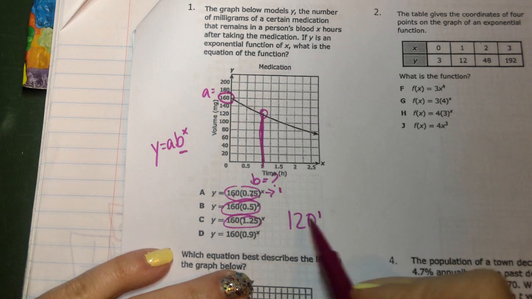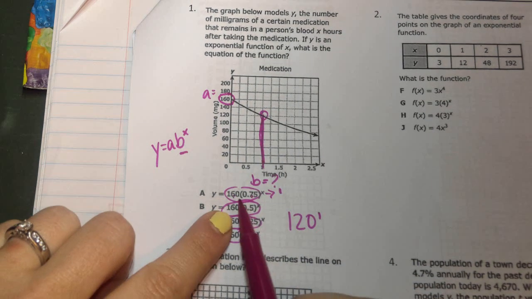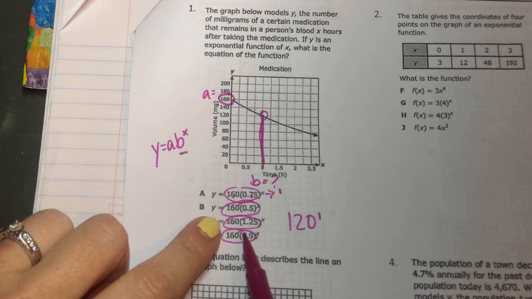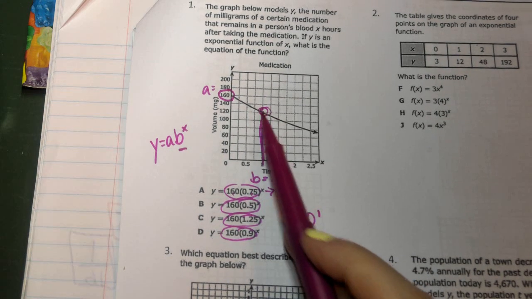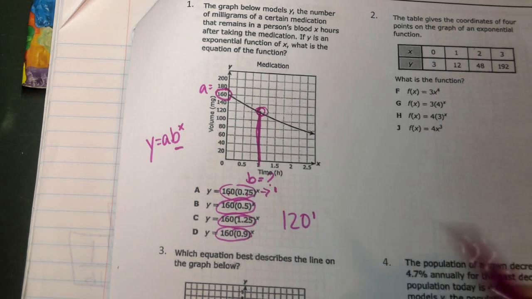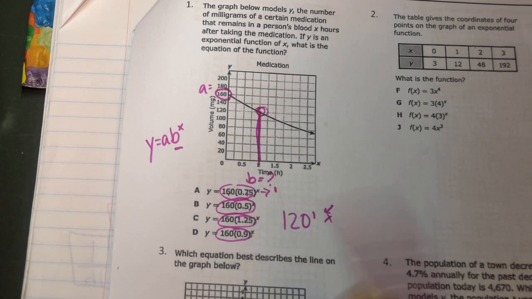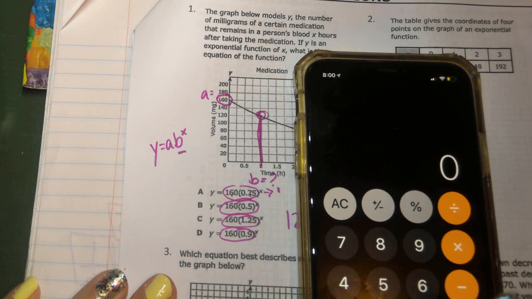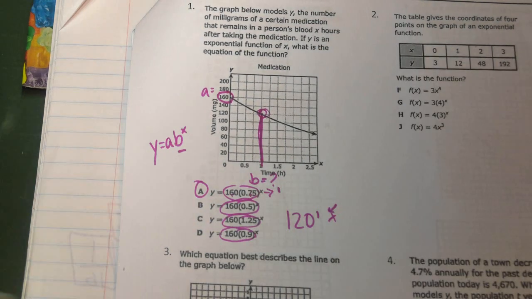So which one of these equations, when you multiply them together, 160 times 0.75, 160 times 0.5, 160 times 1.25, or 160 times 0.9, which one of those is going to give you 120? Because that's what it is when x is 1. Alright? So which one of these is 120? Let's see. 160 times 0.75. Oh, right there, 120. So your answer is A.